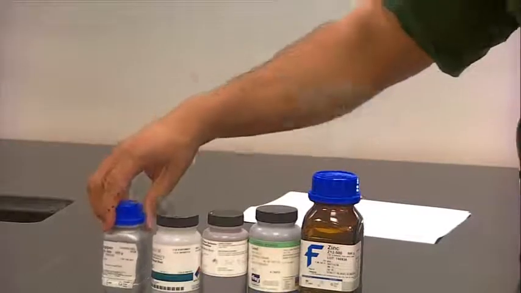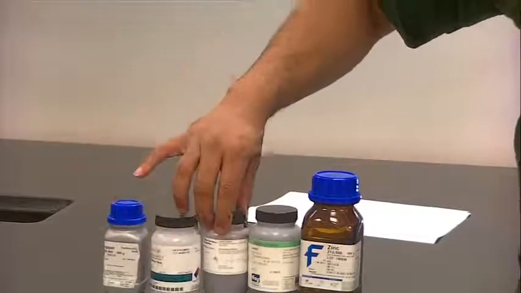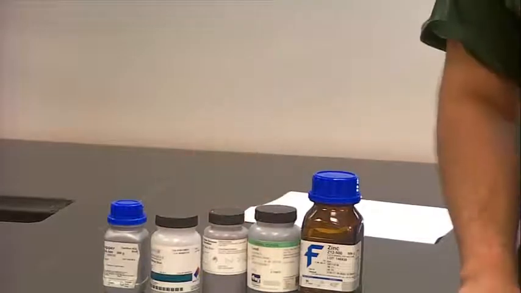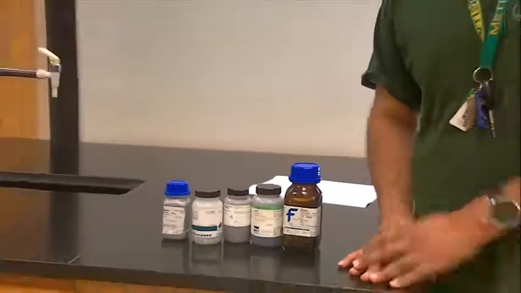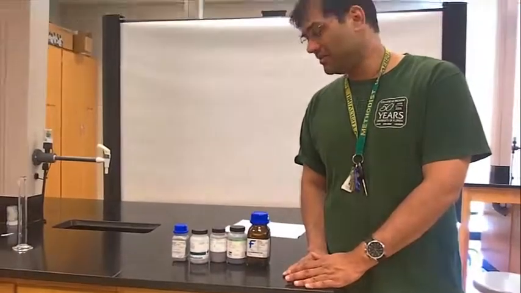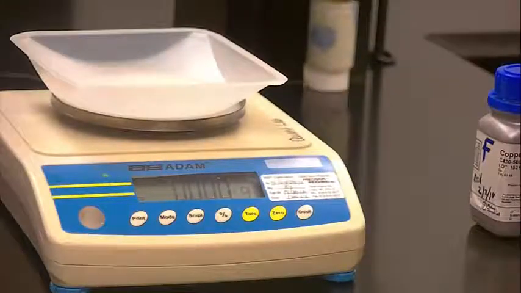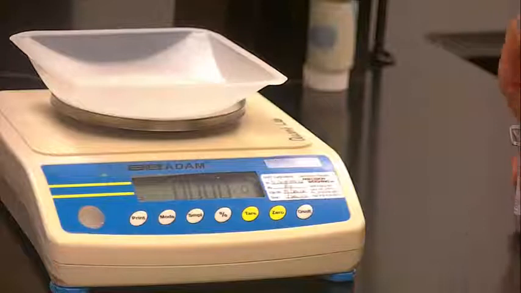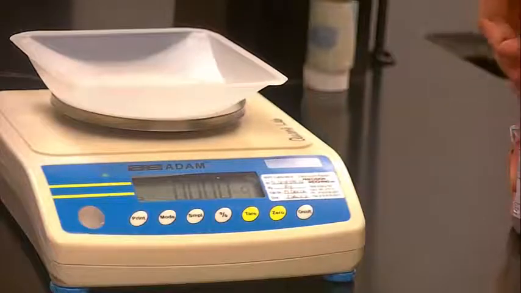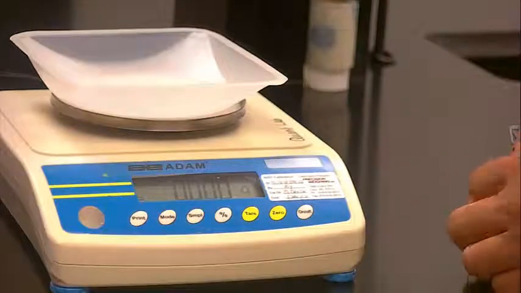So you can see just by holding it up, some of these are a little bit more dense than others. So that implies the way these atoms pack together in their unit cell and their unit cell dimensions are going to be different. So the first thing you want to do is take a blank balance with a weigh boat and take your metal.